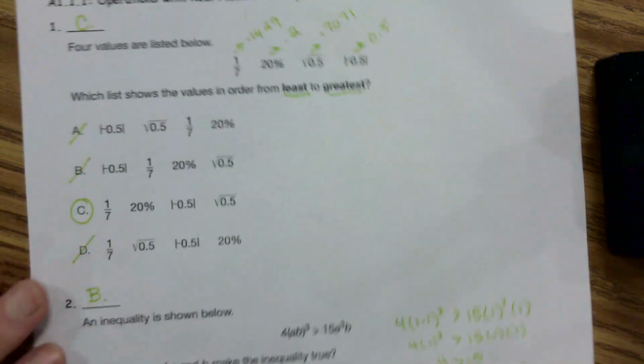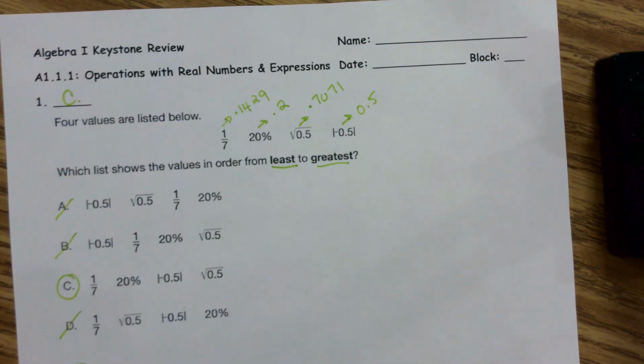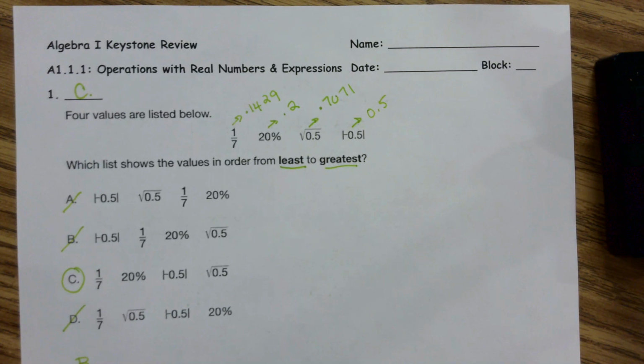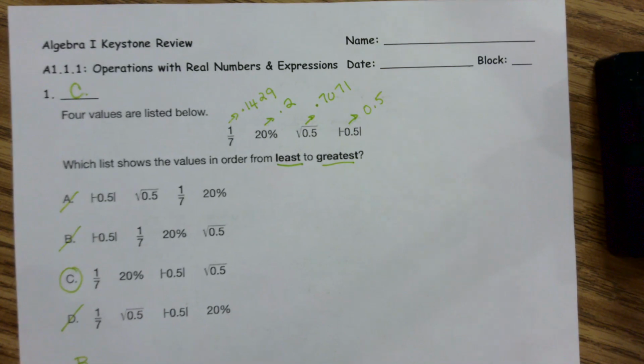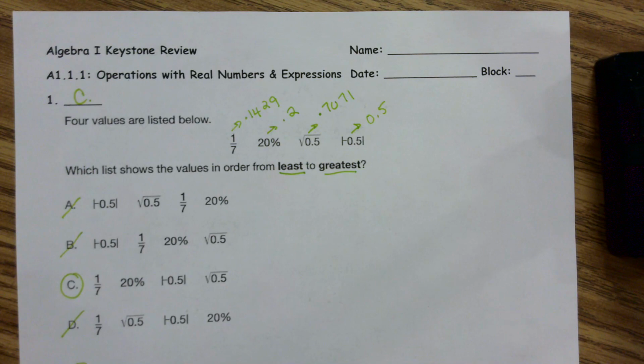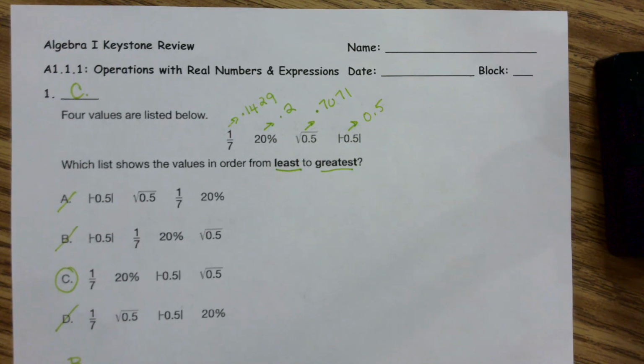Okay, that's it. So what you're going to do is the multiple choice questions afterwards, and then hand in this packet, and I will check your work, and you'll receive points for the ones that you got correct.